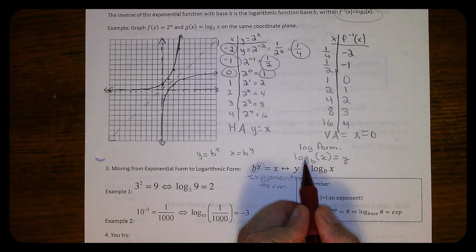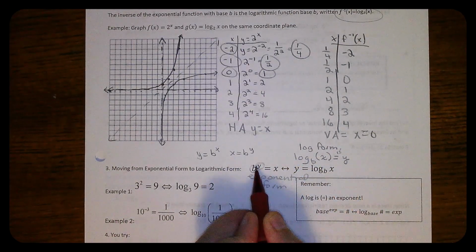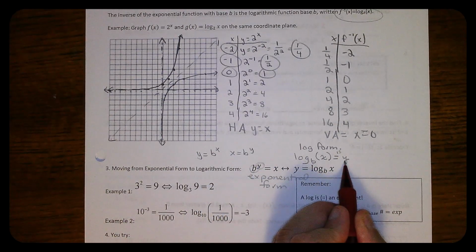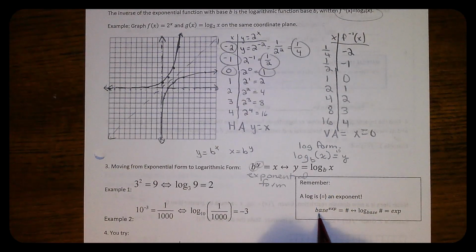I always think to myself, a log is an exponent. So the exponent always goes on the other side of the equal sign. That's how I remember it. A log is an exponent. So if I'm trying to go from exponential form, base to the exponent equals a number, to convert into log form, that's going to be the log base of the number equals the exponent. A log is an exponent.